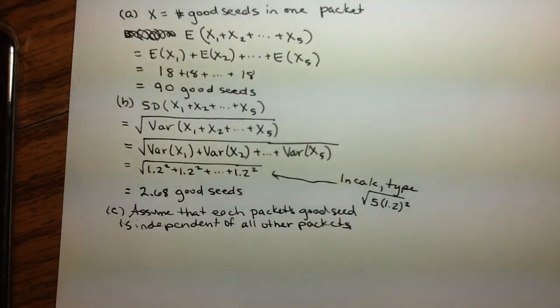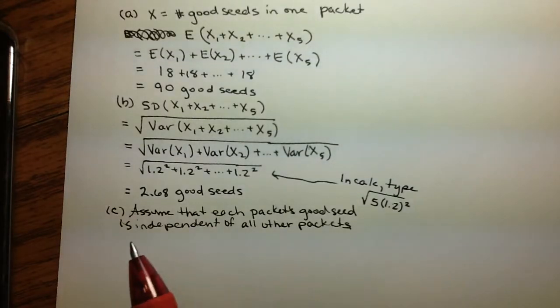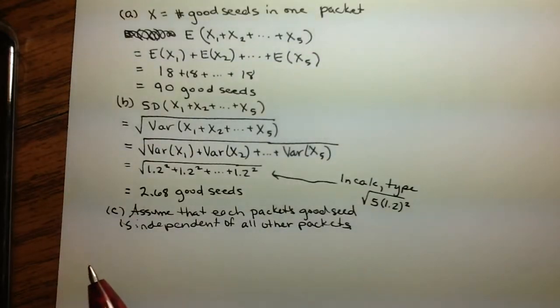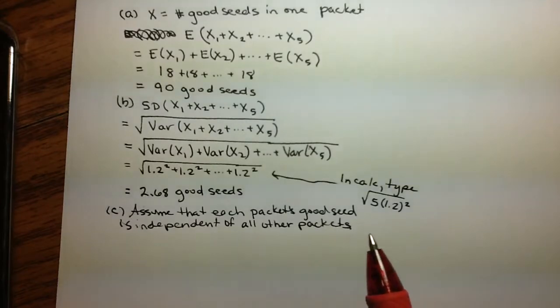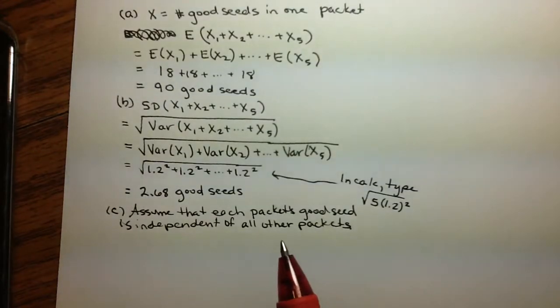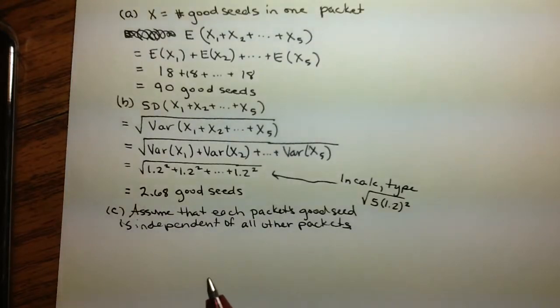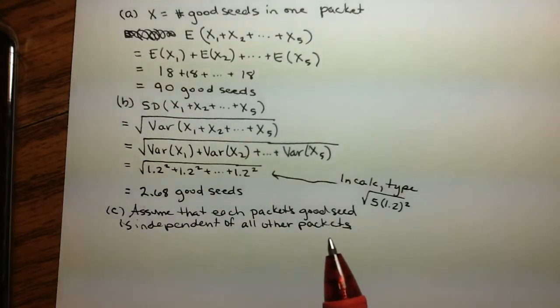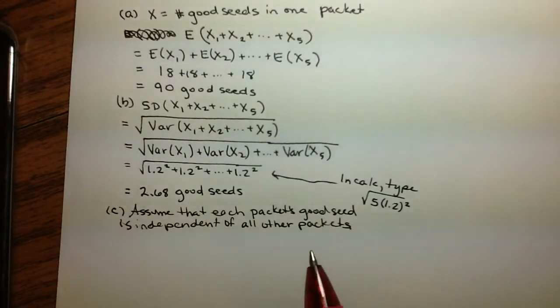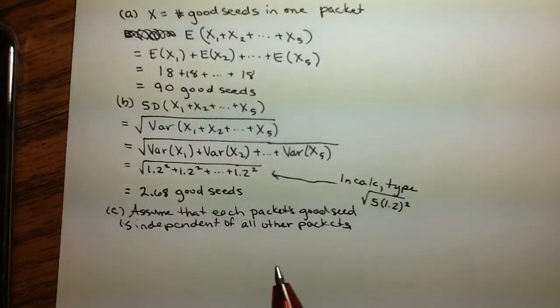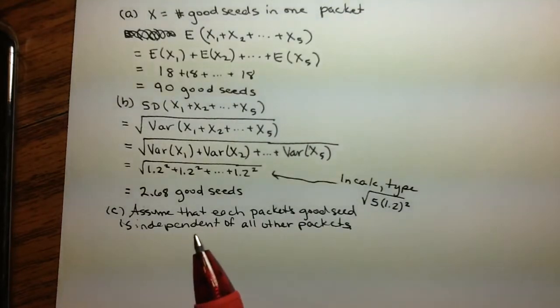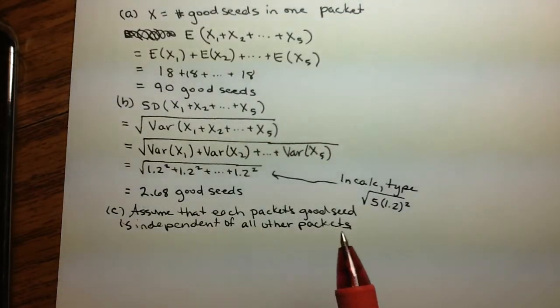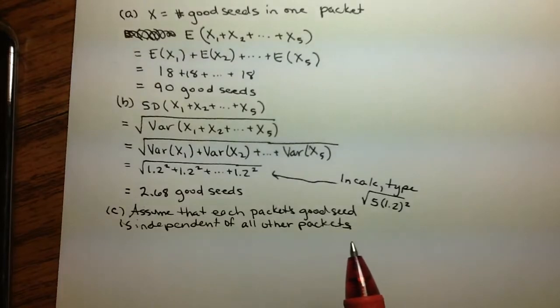And that could be true, that could not be true. Part of this question is whether or not this is reasonable, whether this assumption is warranted. It kind of depends on the situation, which we don't really know. If your 5 seed packets come from different lots, let's say you bought a packet of tomato seed and a packet of pepper seed and a packet of cucumber seed, then there's a pretty good chance that this independence assumption is true and all is well.